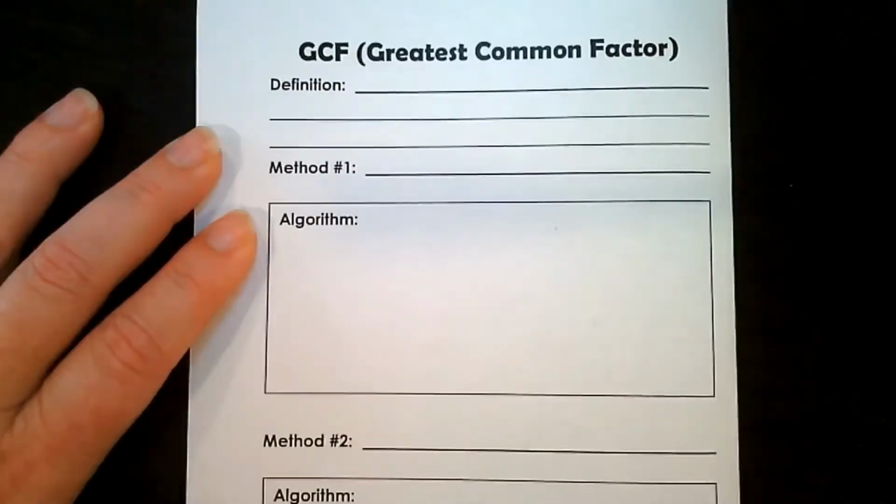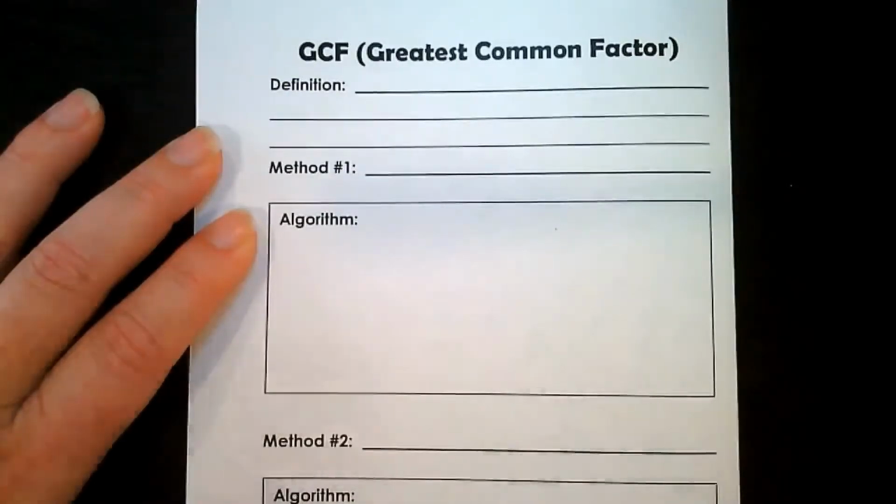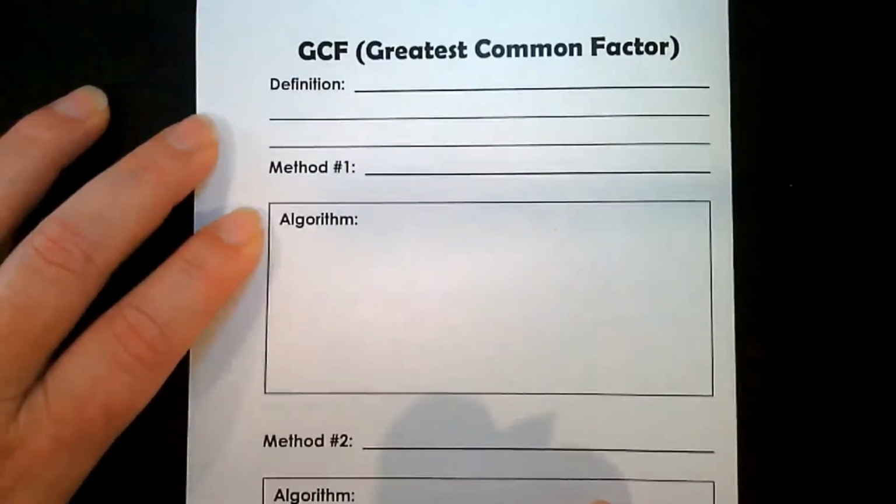Hi guys, today we are going to look at how to find a GCF, or a greatest common factor of two or more numbers. Now we're going to start with the definition, and I want you to remember that you need to write down everything you see on this page in your spiral notebook. These will be the notes that you've taken on this topic, and those notes may be used in your quiz on Friday. So let's start with the definition.